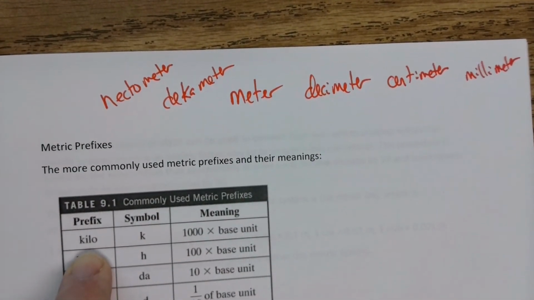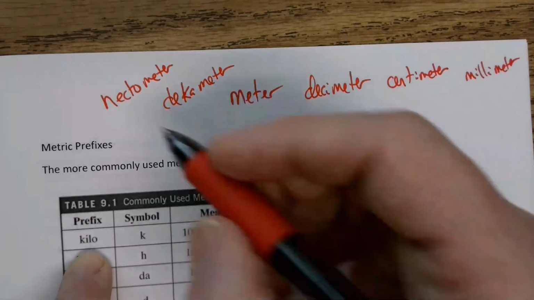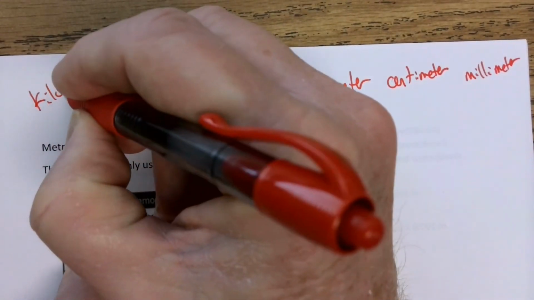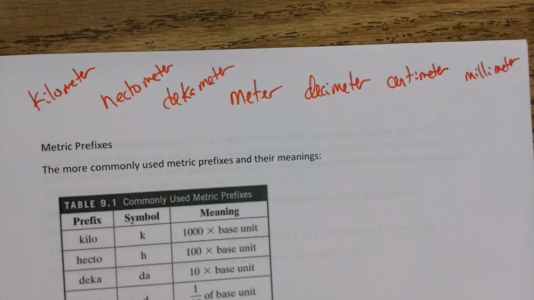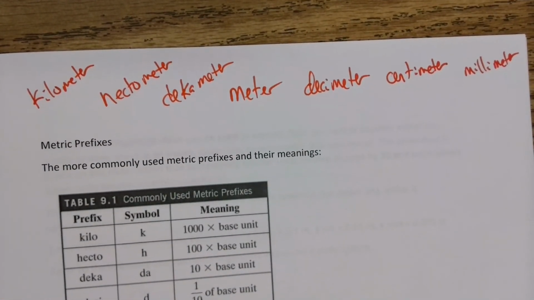Isn't that like a mile and a half ish? Kilometer is like 0.6 miles. Oh, it's less. Yeah. Because a 10-kilometer race is 6.2 miles. I was gonna say that we use that for racing too, like a 5K. A 5K is 3.1 miles.